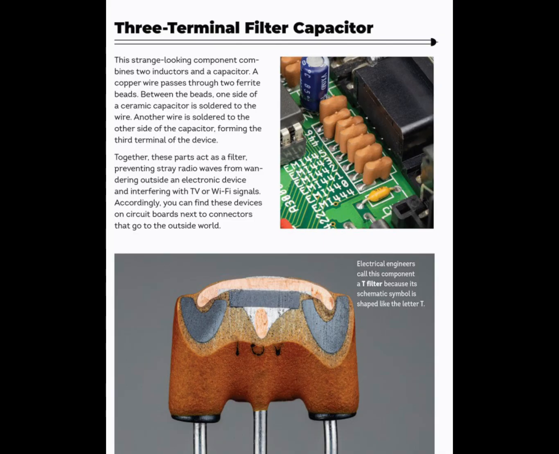So, for using it, ensure that the capacitor meets the required voltage specification for the application. Select an appropriate capacitance value based on the filtering and decoupling requirements. Check the operating temperature range to ensure reliability in specific environments. So overall, the three-terminal filter capacitors are effective components for managing noise in electronic circuits, offering a compact and efficient solution for modern applications.